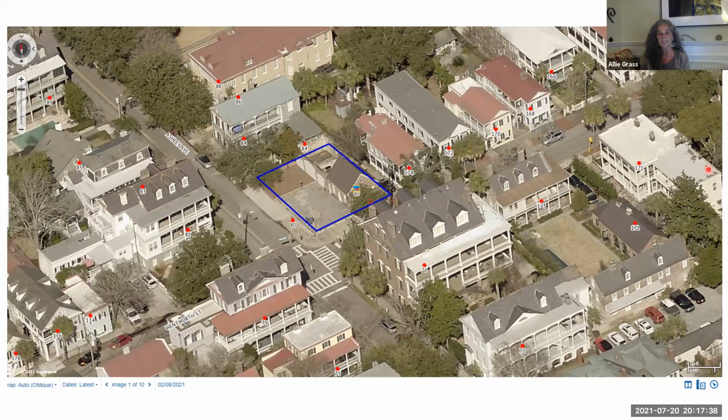Obviously, everyone wants to see the building restored. I mean, that's very important. But I just agree that this use is very intense for this space wedged in between all of these neighbors.